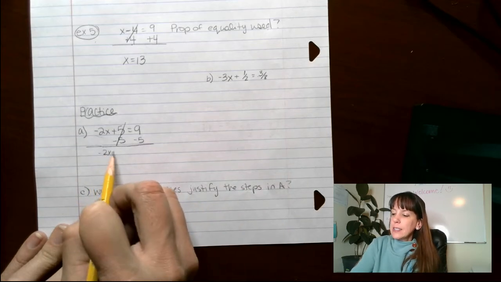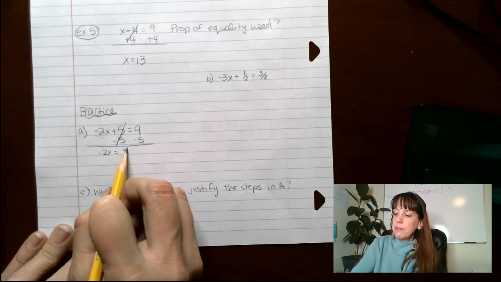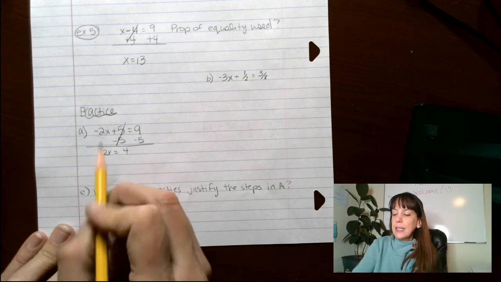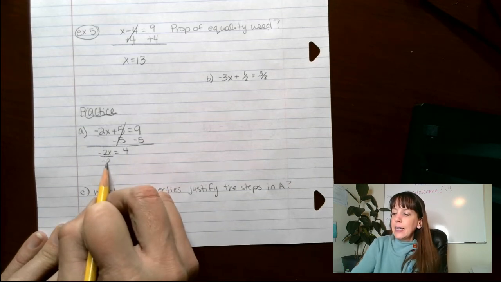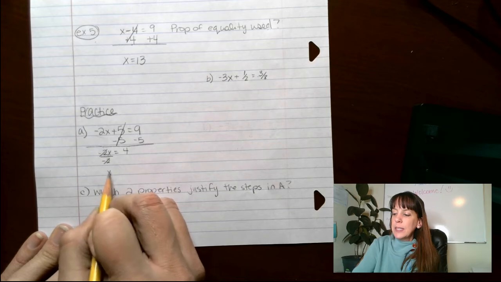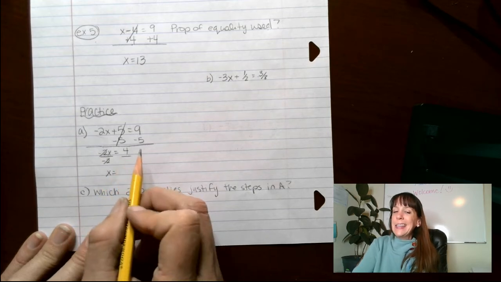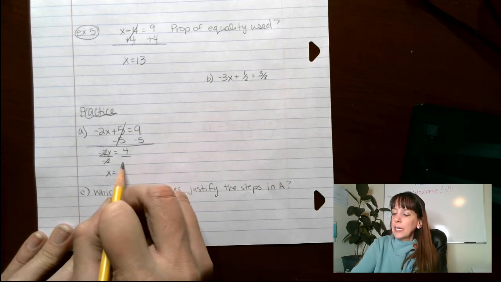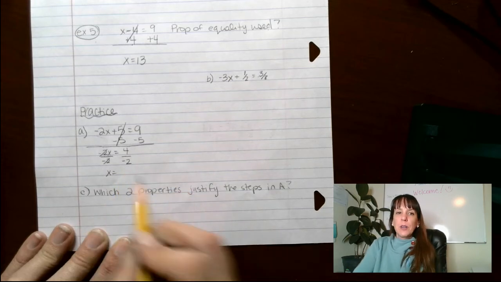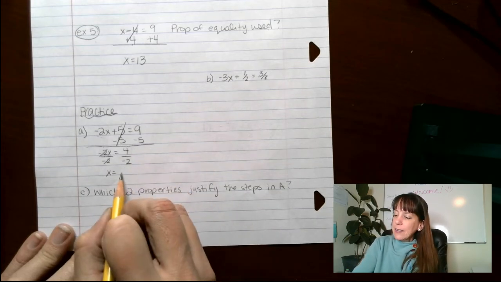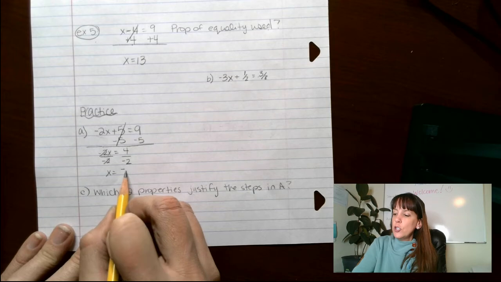Negative 2x equals 9 minus 5, which gives me 4. I'm currently multiplying. The opposite of multiply is divide. This cancels out this, and I get x all by itself. But what I do to one side, I have to do to the other, the division property of equality, negative 2. Positive divided by a negative is a negative. 4 divided by 2 is 2.